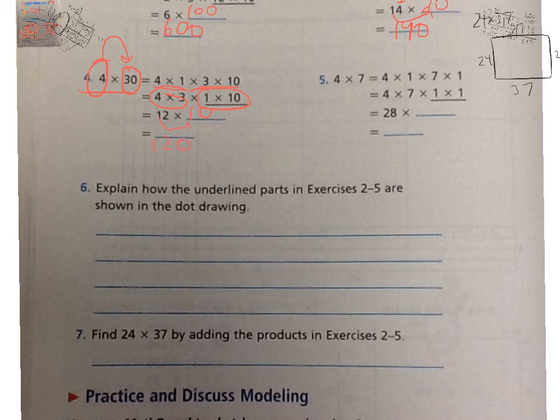Hopefully you got 120. Here, same type of thing. We have 4 times 7. Pretty simple. You all know what 4 times 7 is, but if we worked it out using this method, you would see that 4 times 7 is really 4 times 1. 7 is 7 times 1. Pull the 4 and the 7 together, multiply by 1 times 1. So 28 times 1 equals 28.